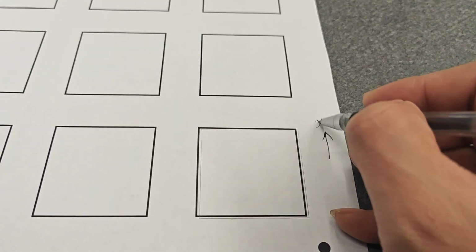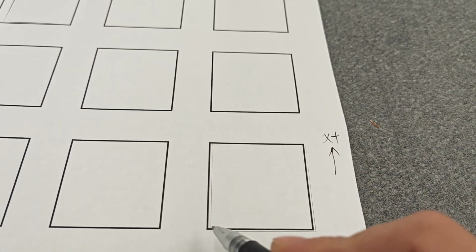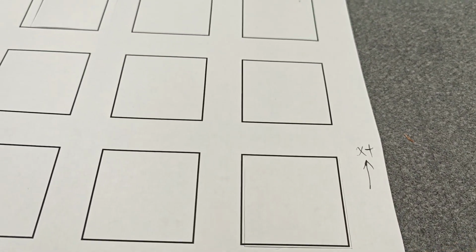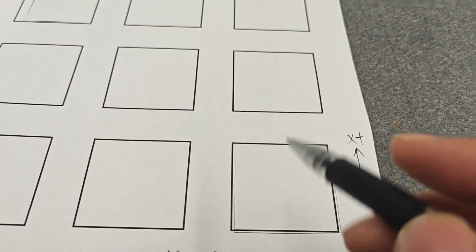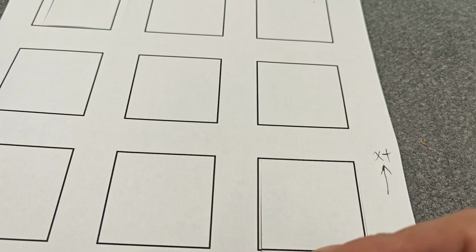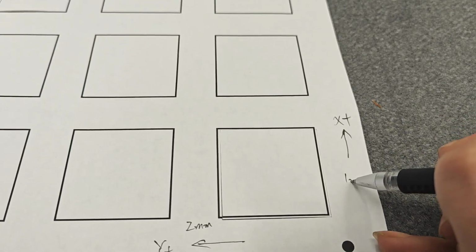This direction, X positive, and here this direction, this is Y positive. For example, this one is 2 millimeters, and this one, for example, it is 1 millimeter.